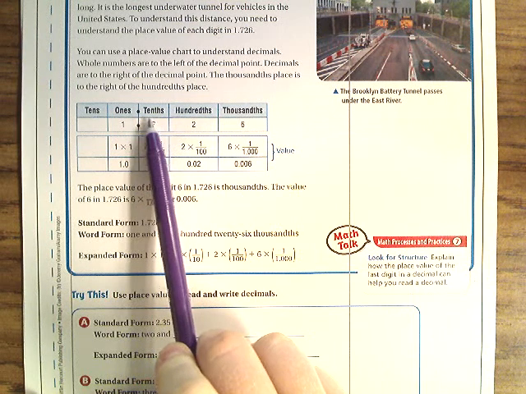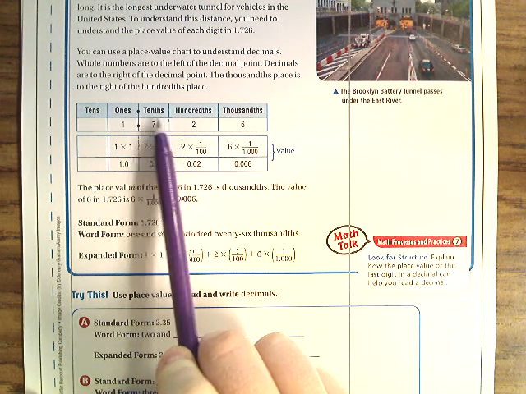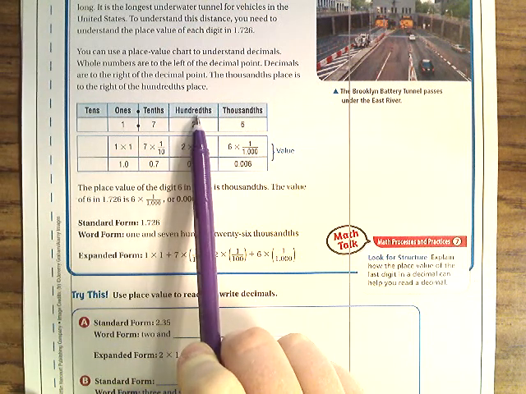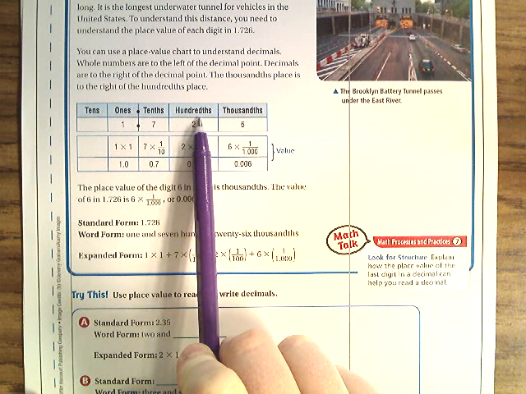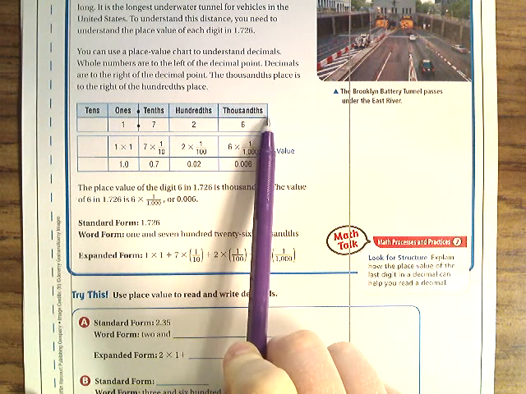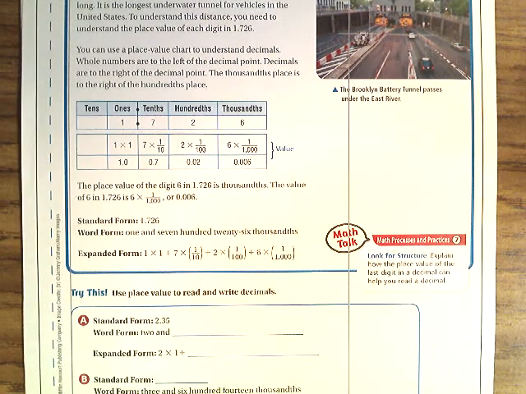Okay, this is the tenths, T-H-S on the end. Okay, the tens place is over here. Okay, this is not the hundreds place. This is the hundredths place. Okay, I know it's kind of a mouthful. This is not the thousands place. This is the thousandths place. Okay, so we're going to talk about each of these, okay?